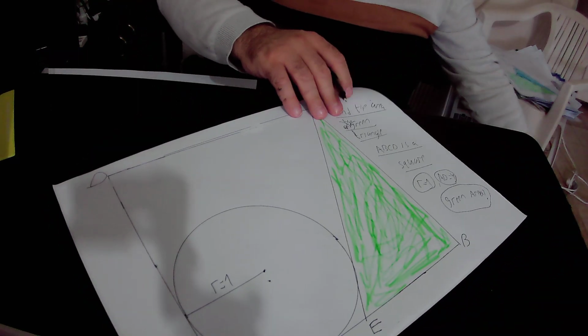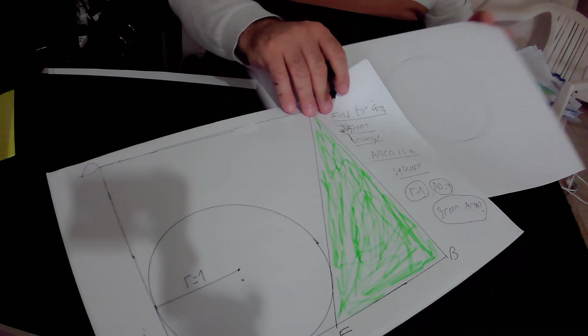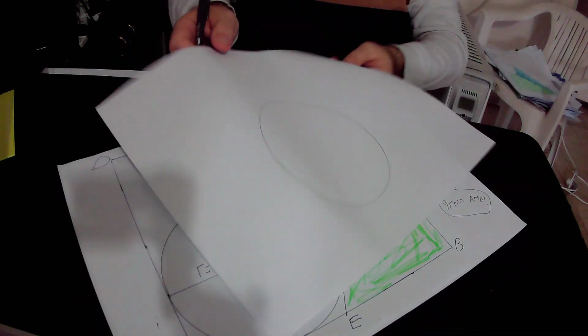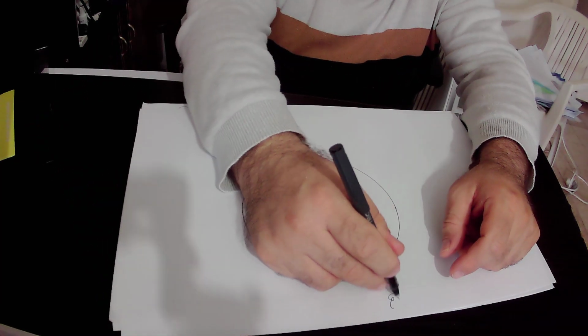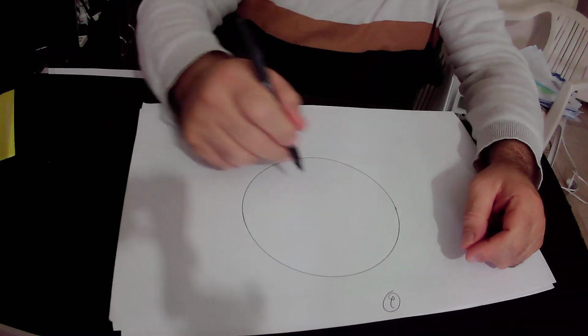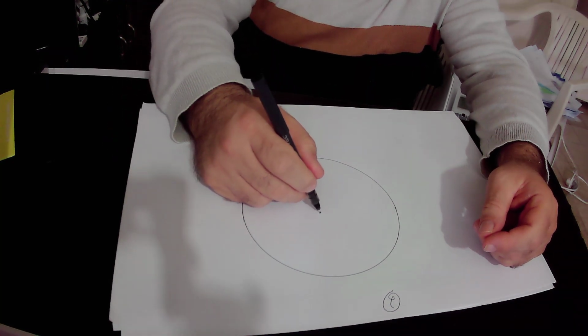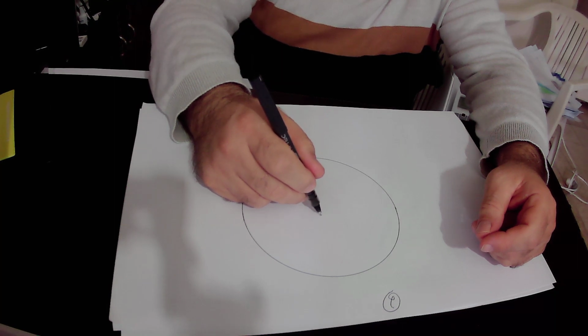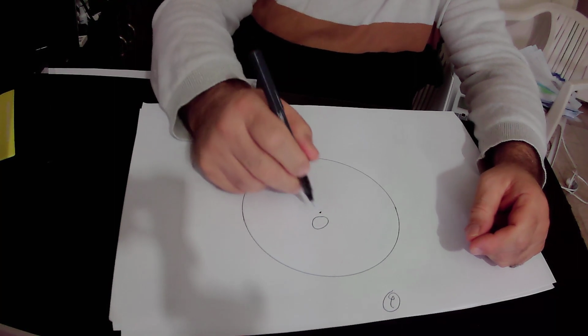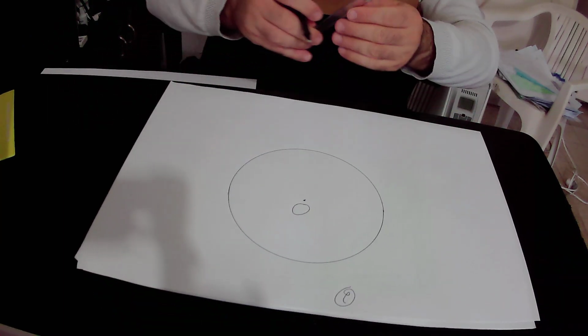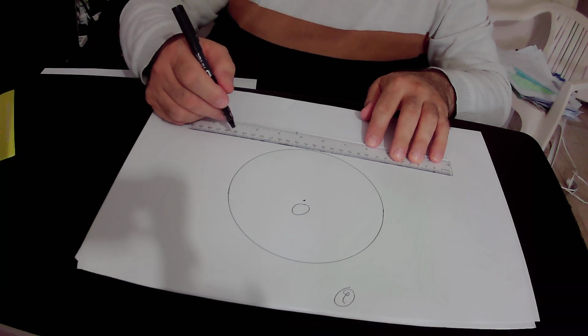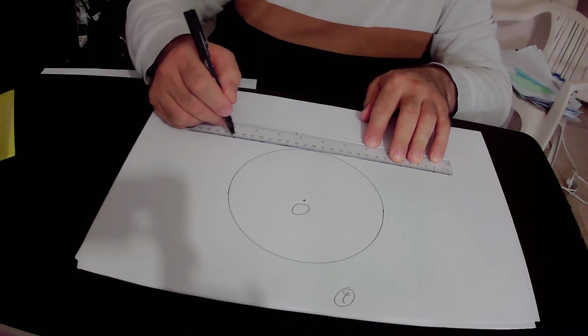The meaning of rule number 1 is that if you have a circle, this circle, the center of this circle is at this point. We define the center of the circle as point O, and we also have tangent AB.